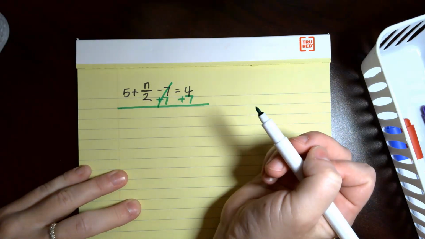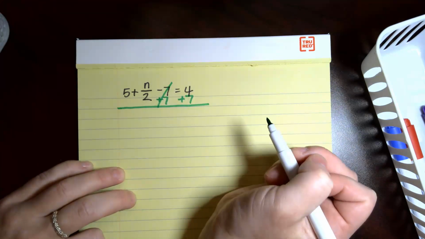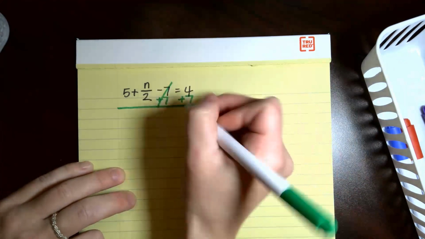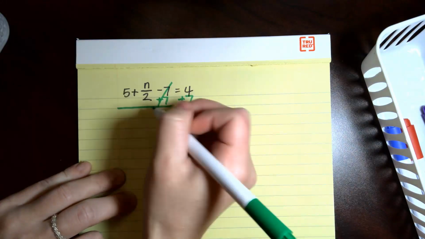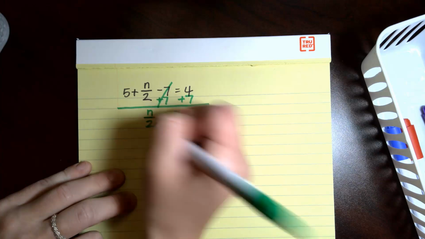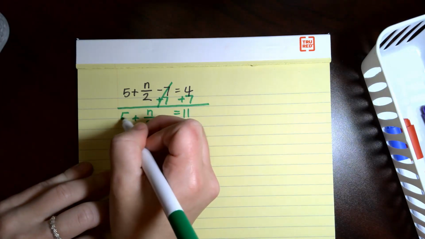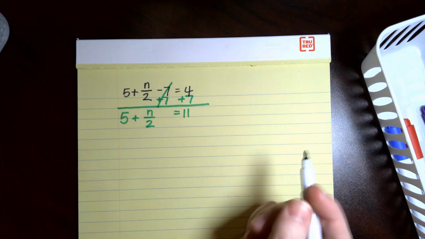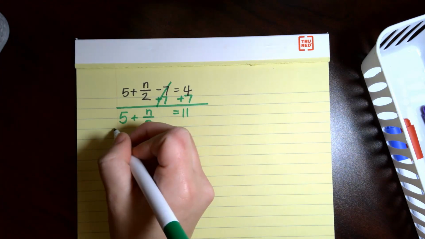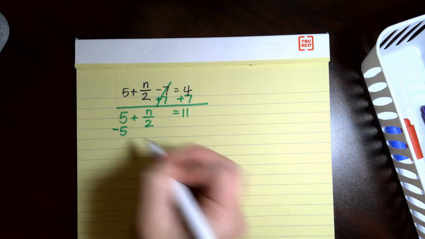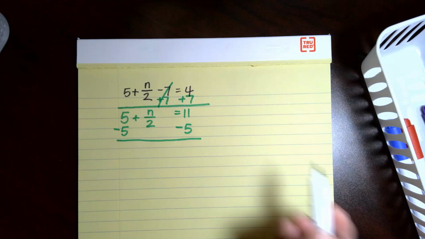All right, we canceled those out. 7 plus 4, what was that? 11. 7, 8, 9, 10, 11. Yep, 11. Bring down my equal sign. Bring down my n divided by 2, my plus and my 5. Perfect. Okay, so far we're doing it correctly. Then I did negative 5. So minus 5 here. Where else? On the 11. All right.